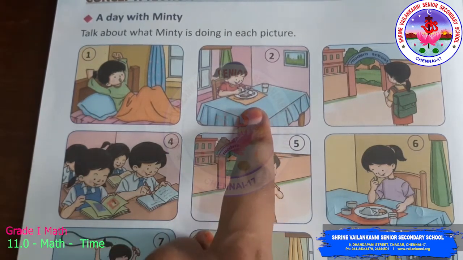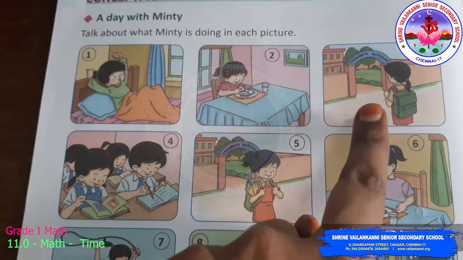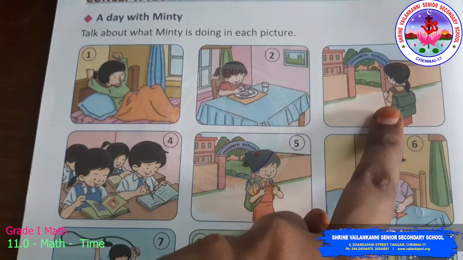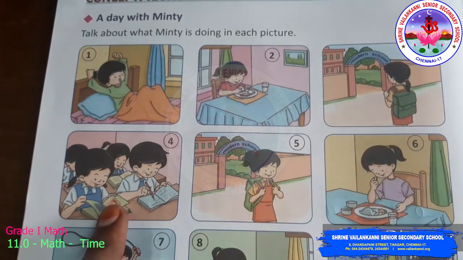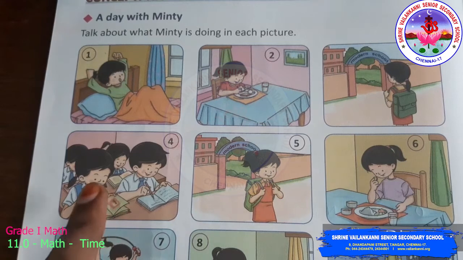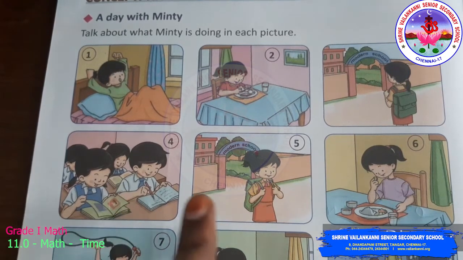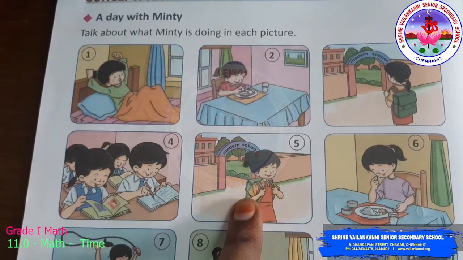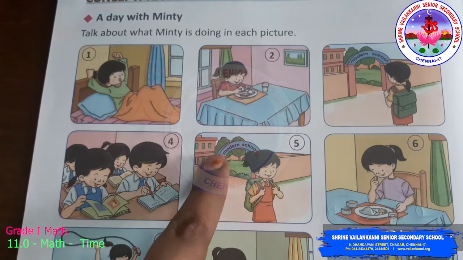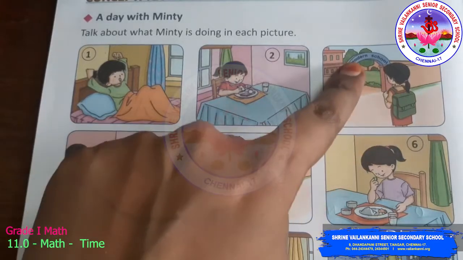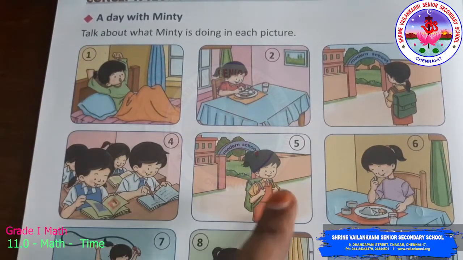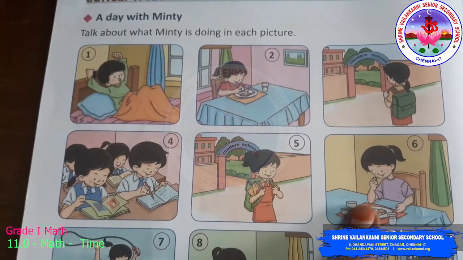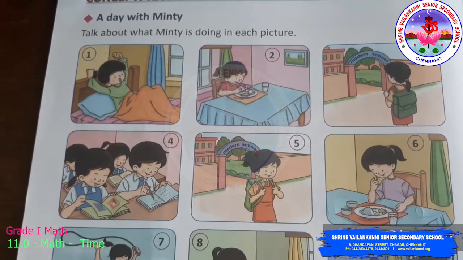After having breakfast, what will you do? We go to school. Minty is going to school. After that, what do you do at school? We study. Very good. After the school completes, we come back home. Yes, after completing the school, we come back home. She's going inside the school here. She's coming out of the school. Then after coming home, what does she do? She's having snacks. Yes, snacks.